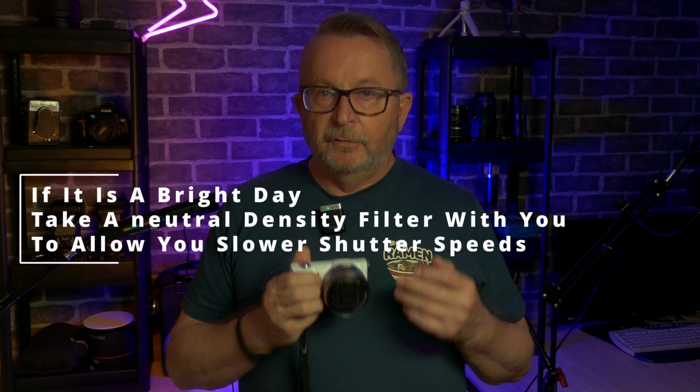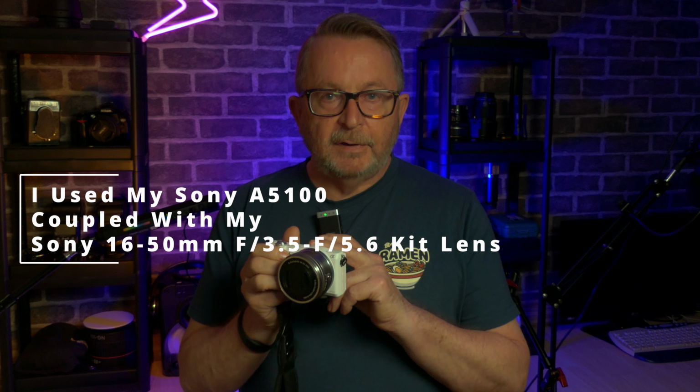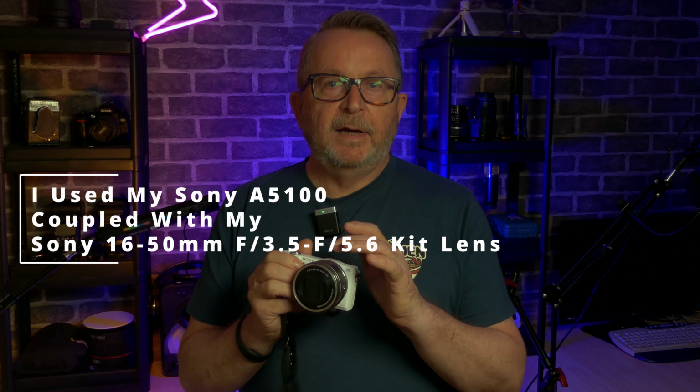Now the great thing about this technique is that unless it's a very bright day and you need to take a neutral density filter with you, all you need is a camera and a lens. And it doesn't need to be the latest and greatest, most expensive camera or the best lens on the market. Remember, I'm using a 10-year-old entry-level mirrorless camera coupled with a kit lens.